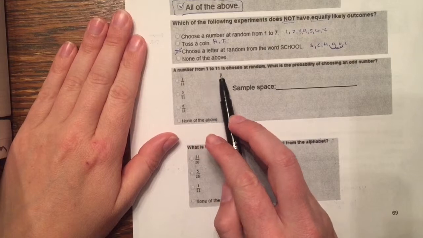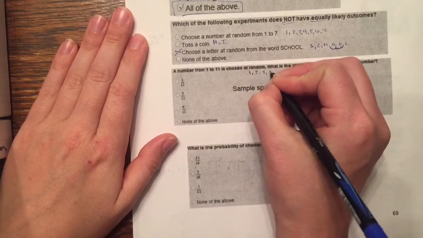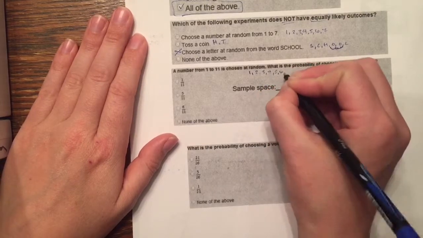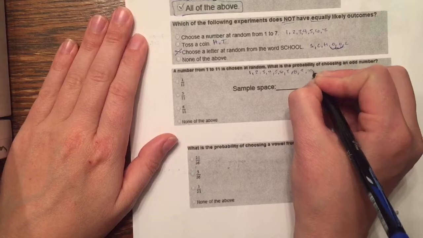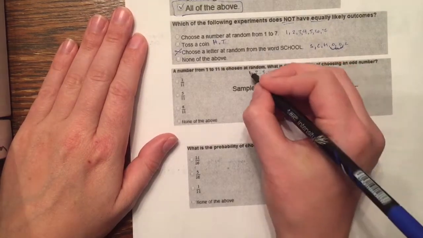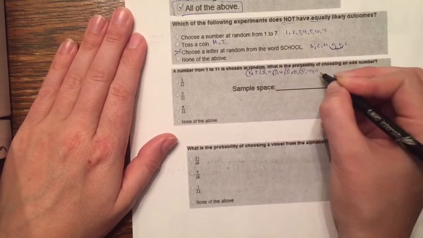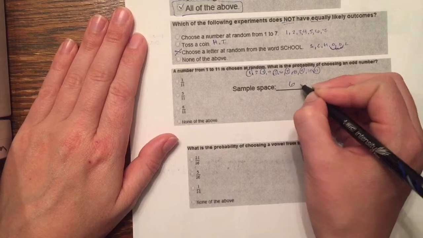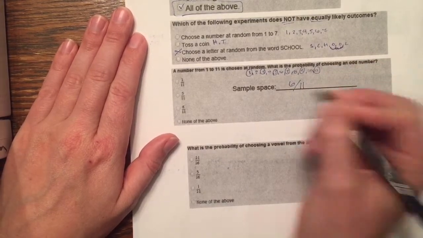A number from 1 to 11 is chosen at random. 1, 2, 3, 4, 5, 6, 7, 8, 9, 10, 11. What's the probability of choosing an odd number? There's an odd. 2, 3, 4, 5, 6. 6 out of 11 total.